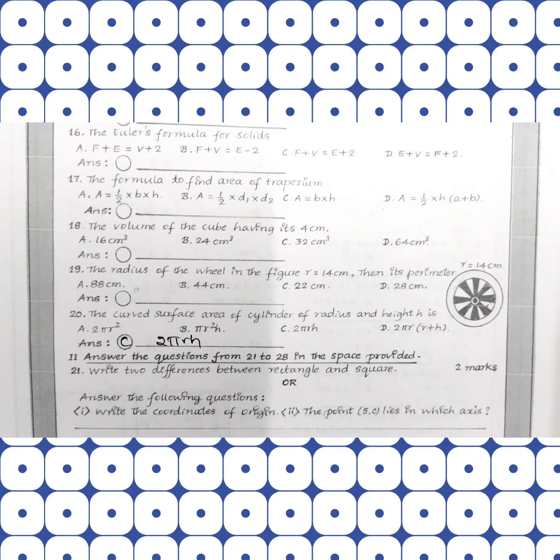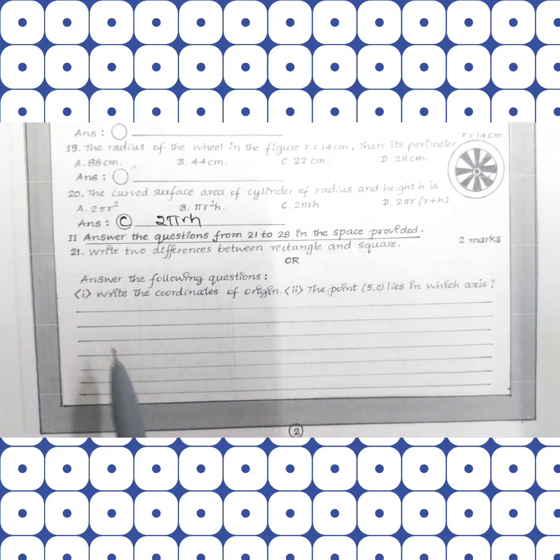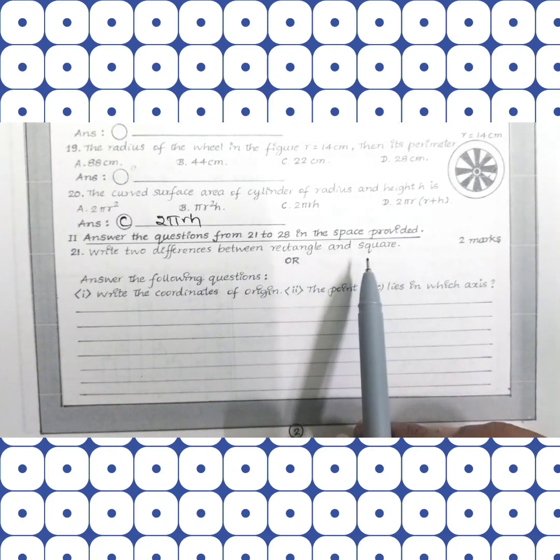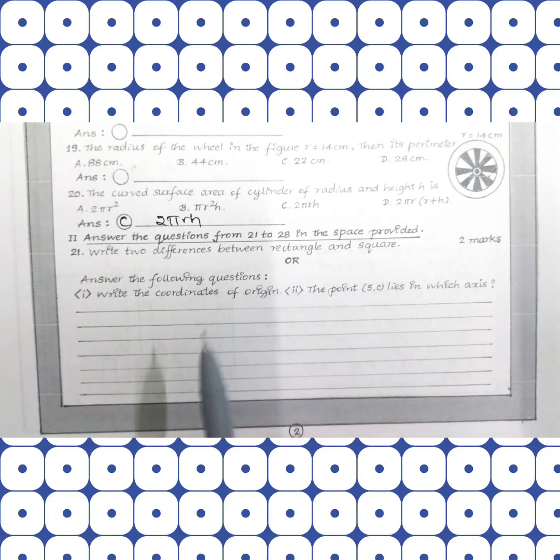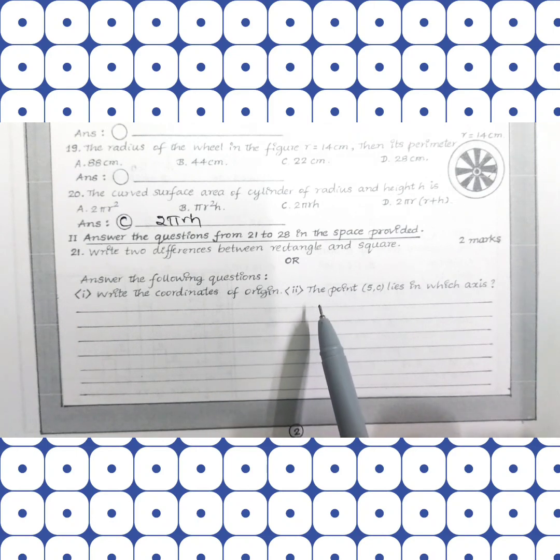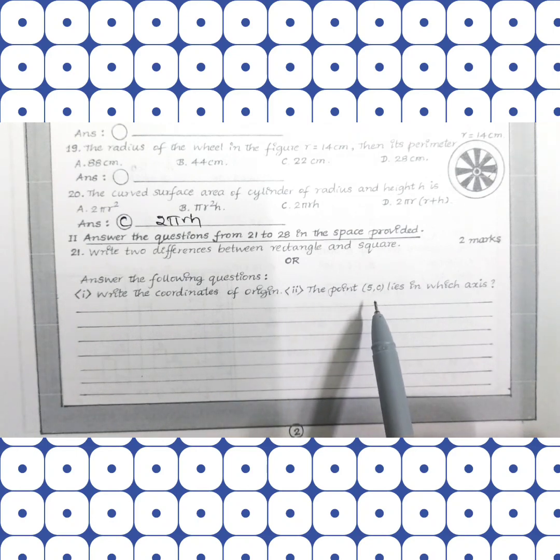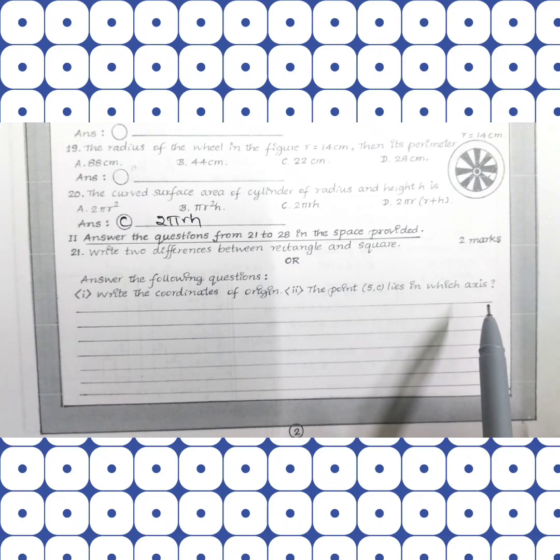So next let us solve the descriptive questions, that is from 21 to 28. So let us answer those questions. The 21st question is write the difference between rectangle and square. In that one again internal choice question is there. Write the coordinates of the origin. That is the first question. Second one is the point 5 comma 0 lies in which axis. Now let us answer both the questions.